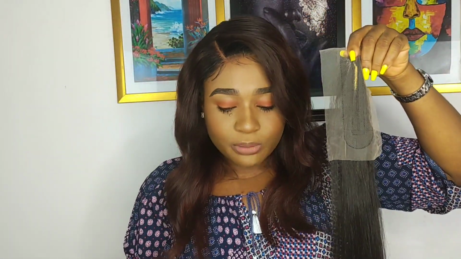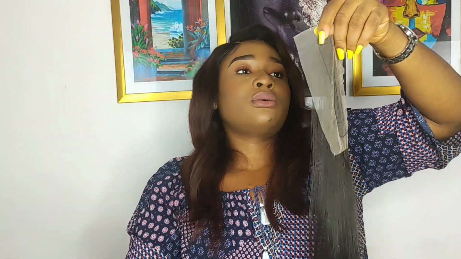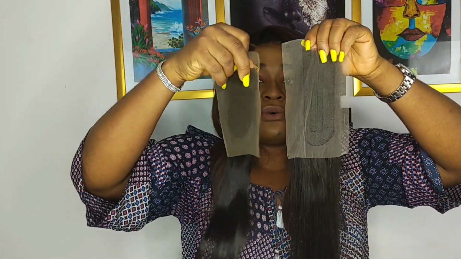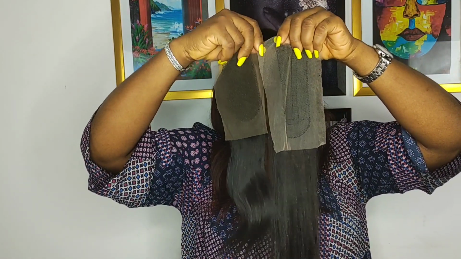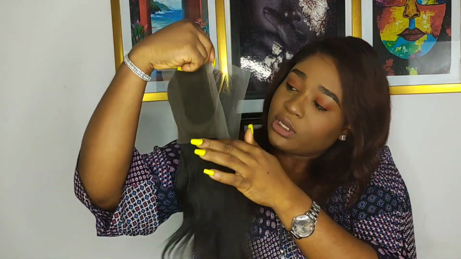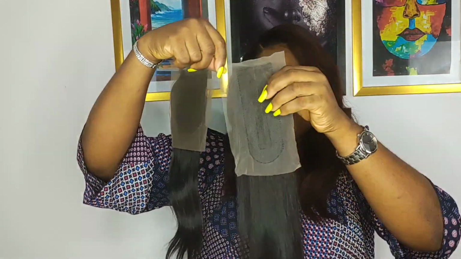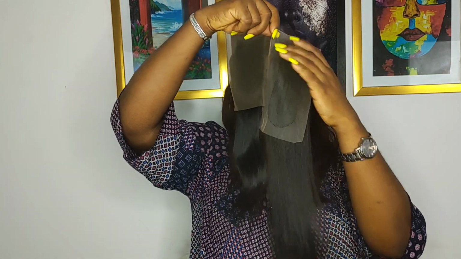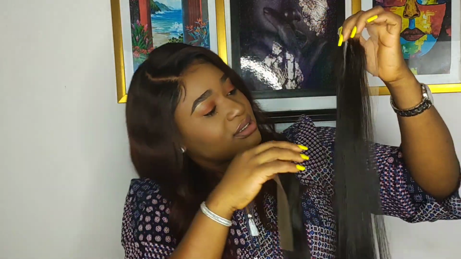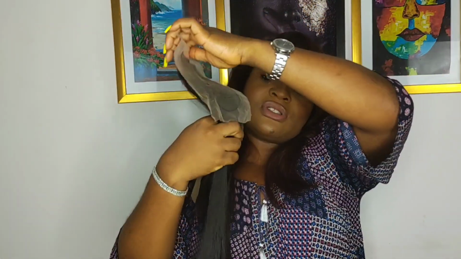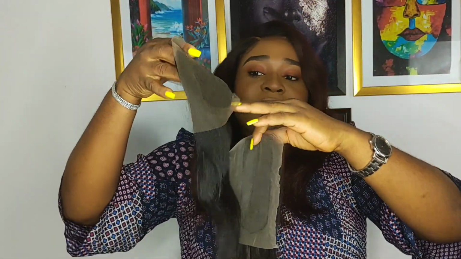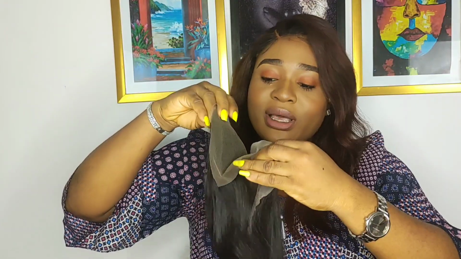So let's compare the 2x6 closure to the 2x4 closure. This is the 2x4 closure, this is the 2x6 closure. You can see how the 2x6 closure is longer than the 2x4 closure in terms of how deep the parting goes. The 2x6 is definitely deeper than the 2x4. Let me turn it around to the front so you can see what I'm talking about. The lace of this one ends here, which is longer than where the lace of this other one ends, which is right here.